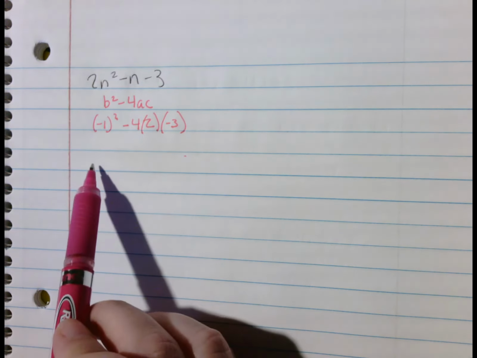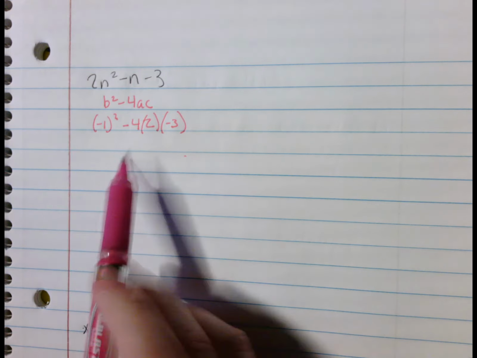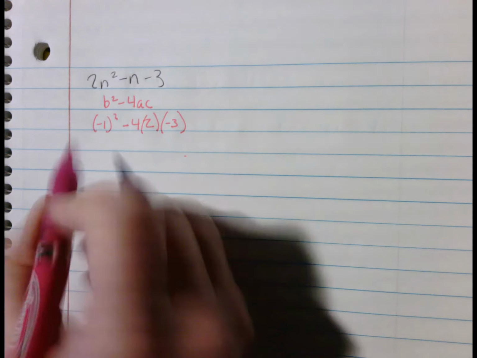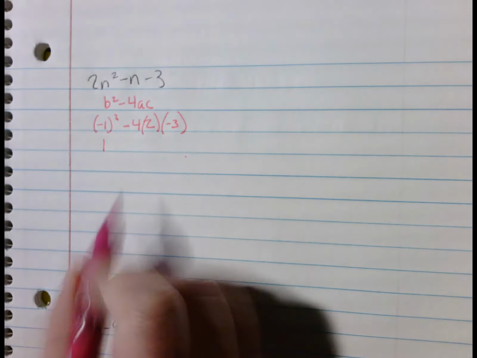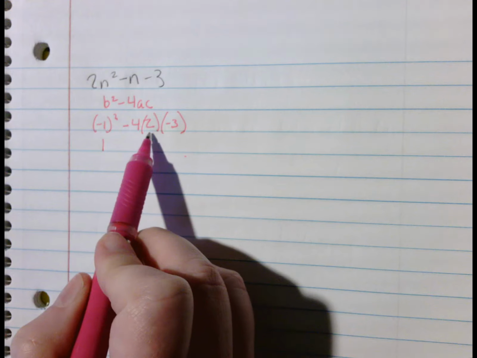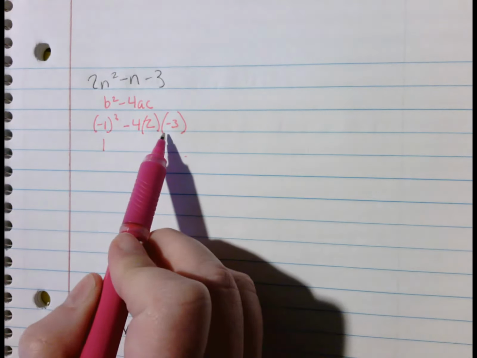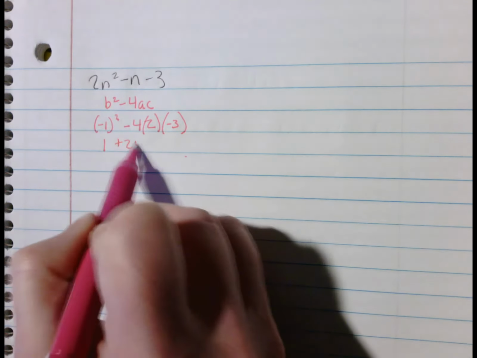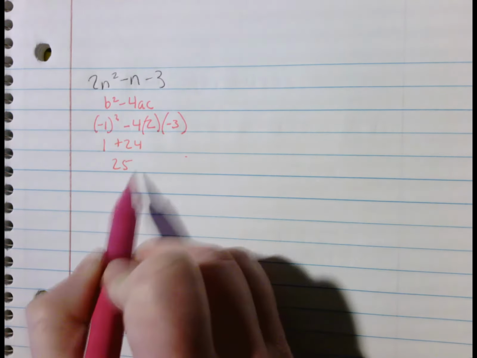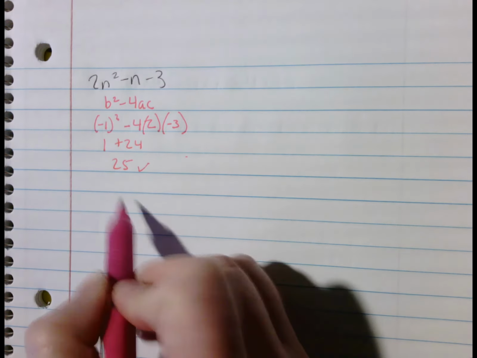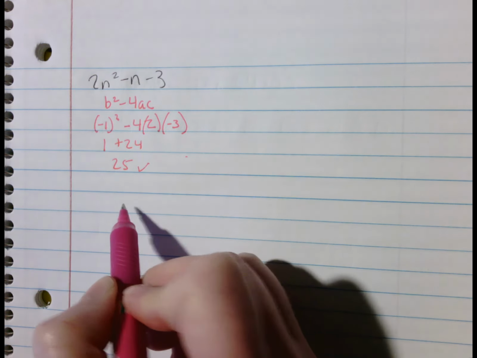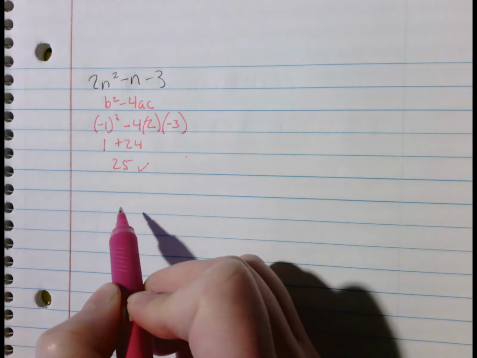All right, so we're going to plug all of that into the calculator. So -1 times -1 is +1. -4 times 2 is -8. Times -3 is +24. And 25 is a square, so we can factor this. So we're going to go step by step through our factoring process.